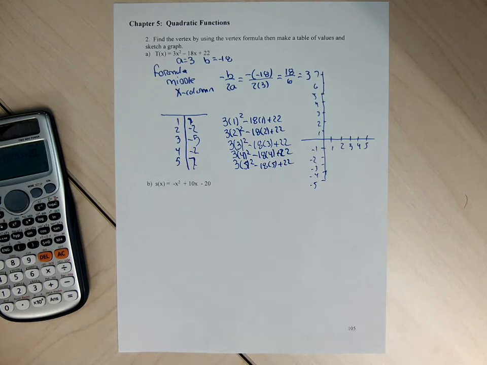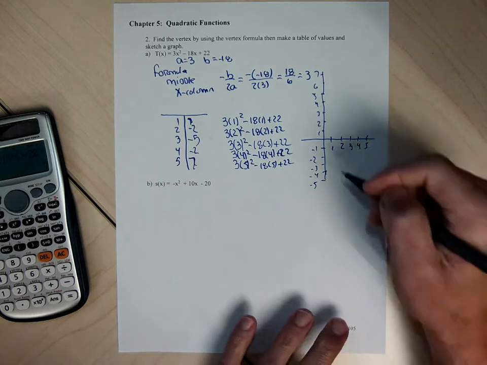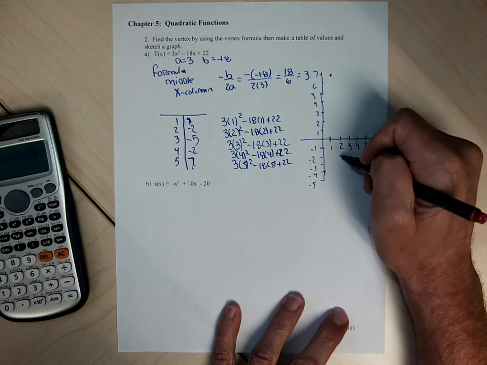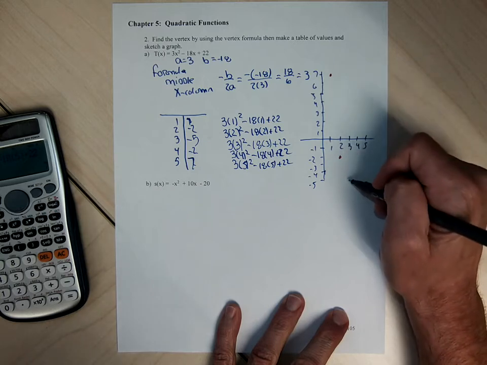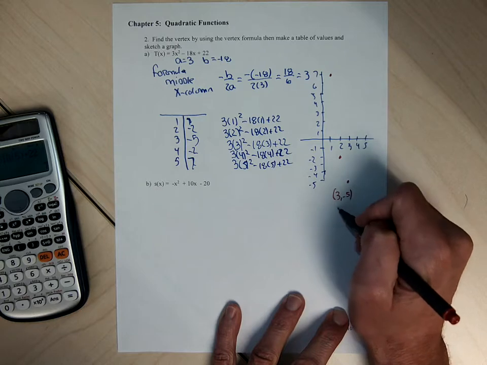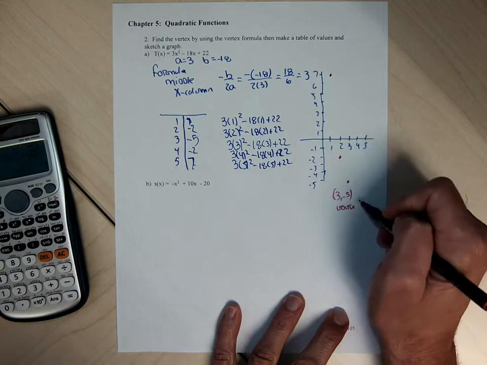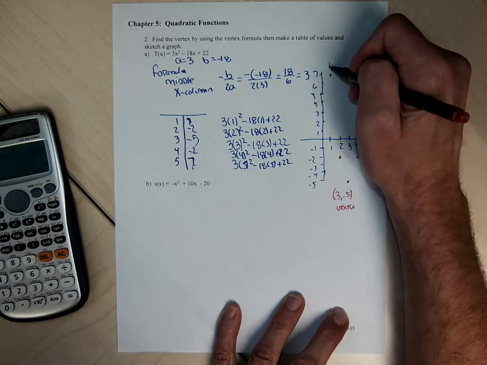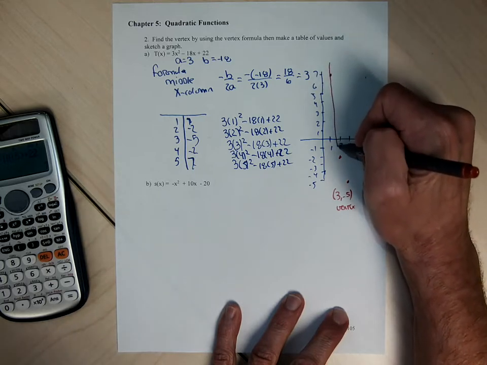It doesn't ask for an axis of symmetry. There's no maximums or mins on the test. So first point 1, 7, I'm not going to label it. It's not the vertex. 2, negative 2, not the vertex, not label it. 3, negative 5, label it, call it the vertex. 4, negative 2, 5, and 7, the best I can, plot those points.